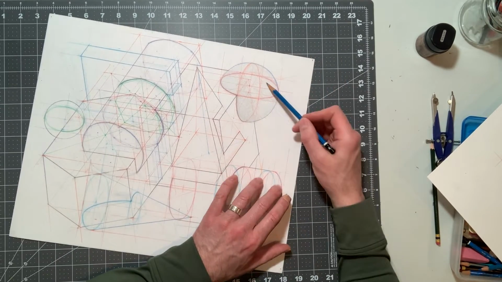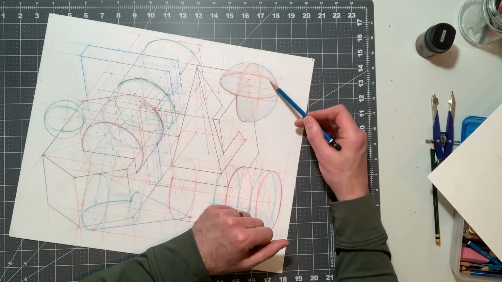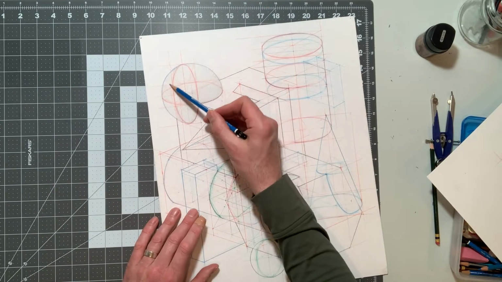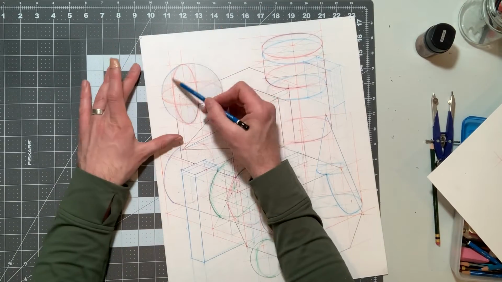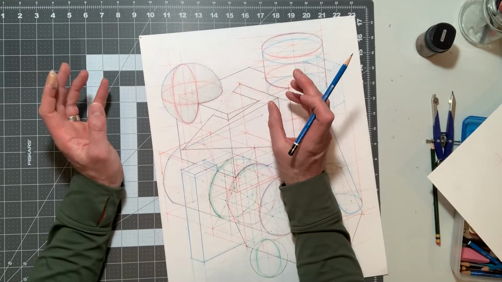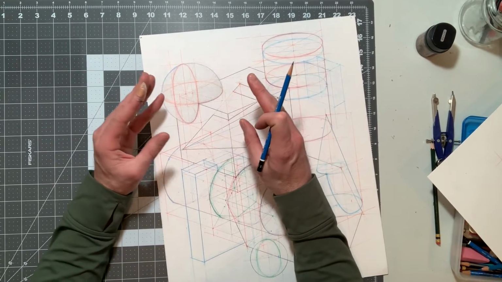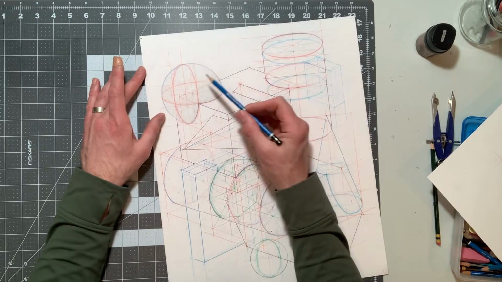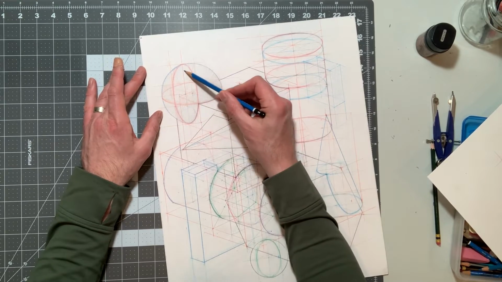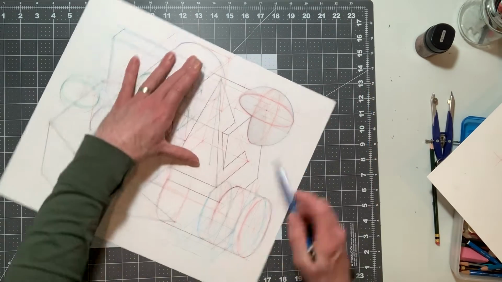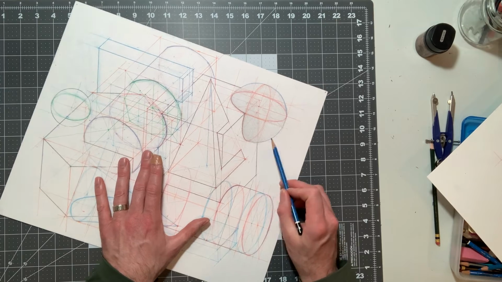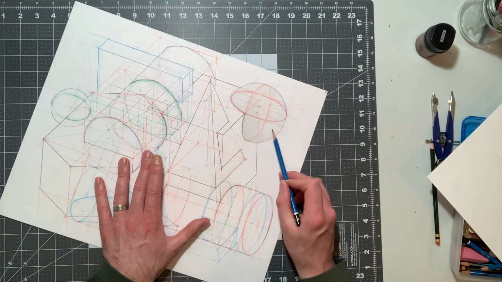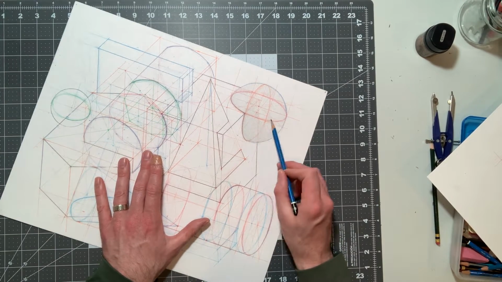Now, when I get around my highlight, which is going to be around here, it's going to be kind of a circular shape, but it's not going to be a clear, defined shape. It's going to be a gradual shift from one value to another. I'm just not going to layer right here. I'm going to leave that alone. So I'm going to continue in the angle that I was applying value in.